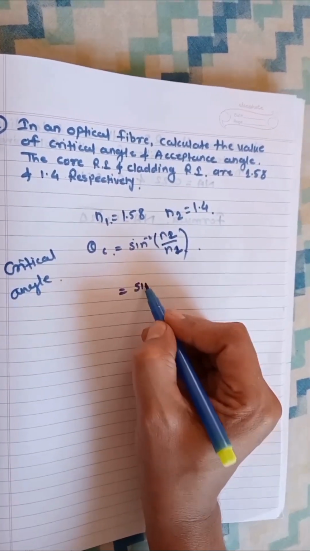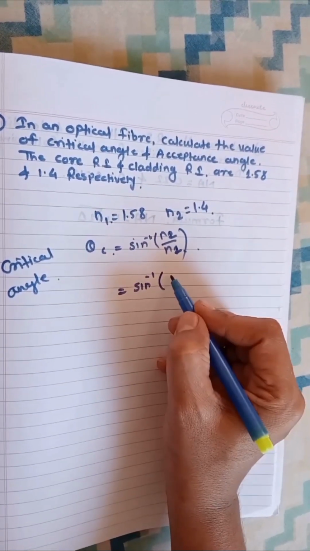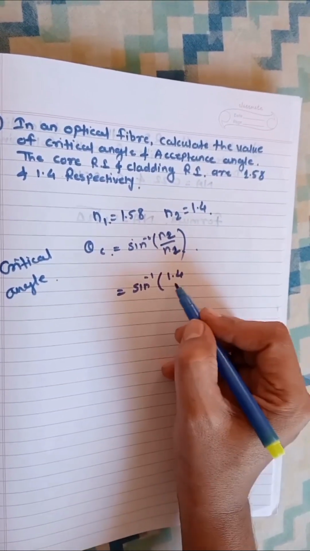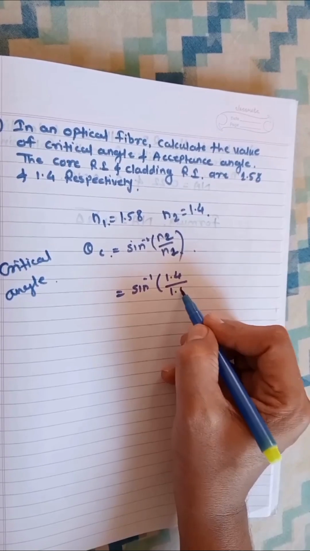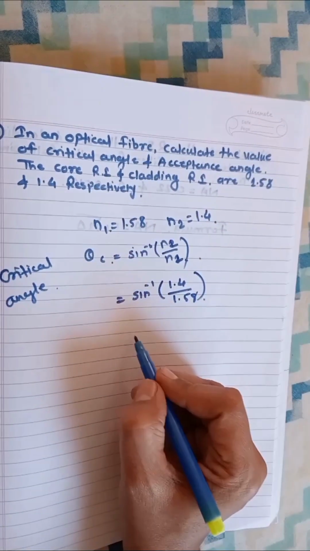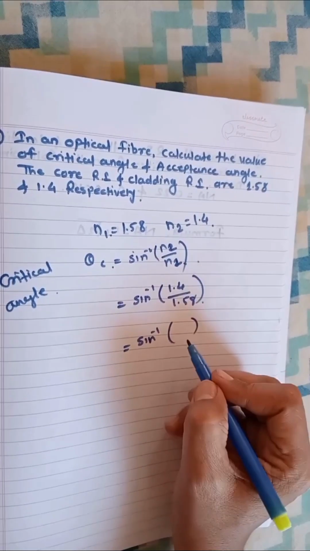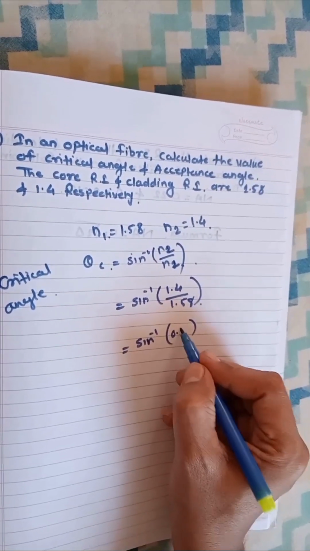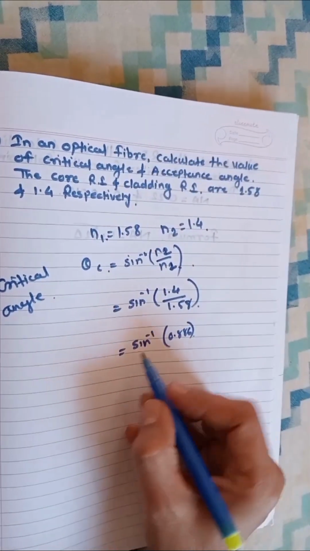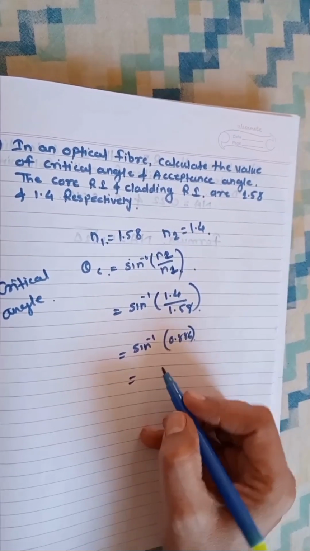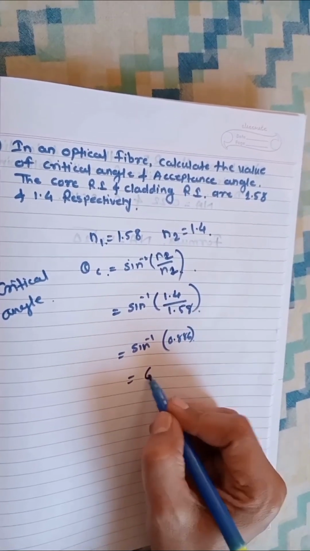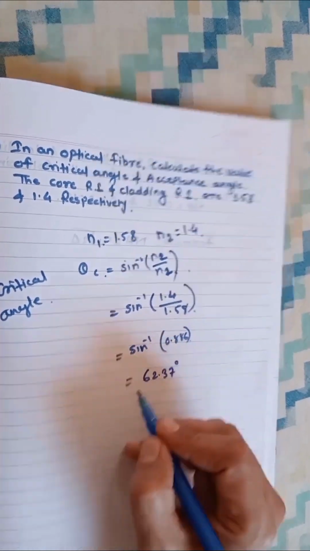What do you get? Sine inverse of 1.4 divided by 1.58. So when you calculate this, this division will come out as 0.886, and when you get the sine inverse of it, you will get the angle as 62.37 degree.